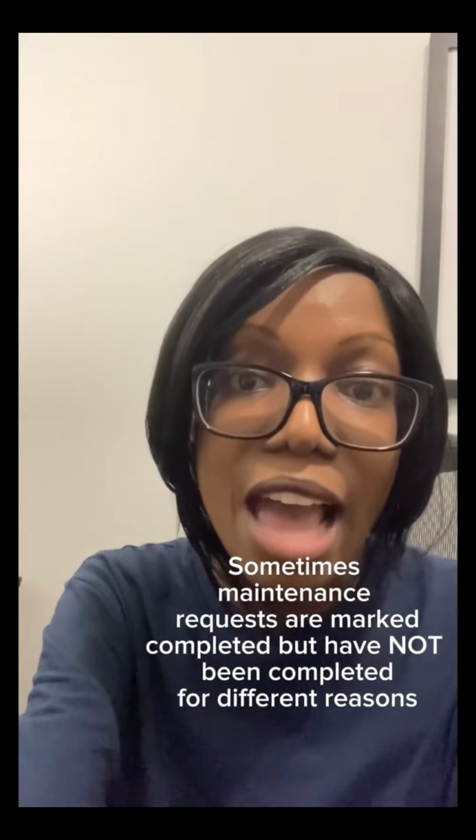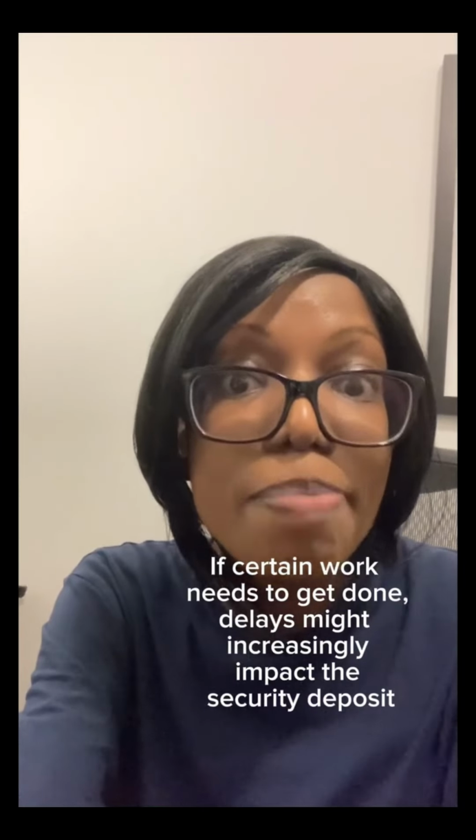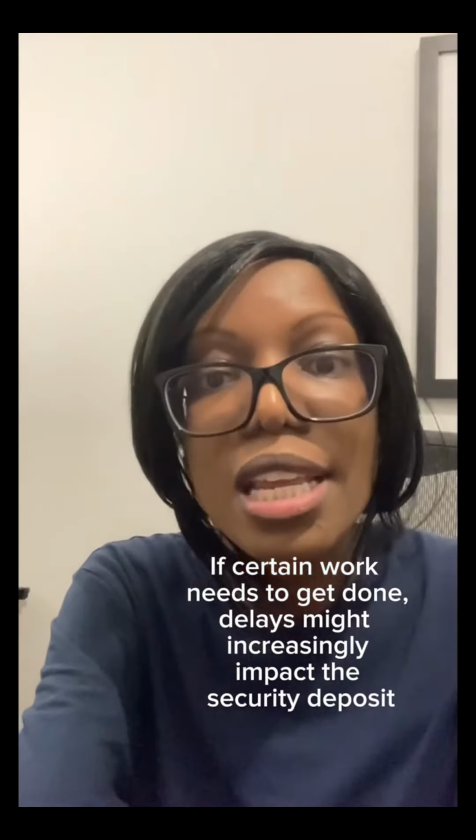And maintenance may have told the tenant that the work could not be completed, but that message might not have gotten back to you, the landlord, or you, the property management company. Or you just did not see the message, and perhaps the work really needs to get done in the unit or in the home, and the work that needs to get done could tie directly to the security deposit later on in a much more expensive way than if the work is addressed sooner.